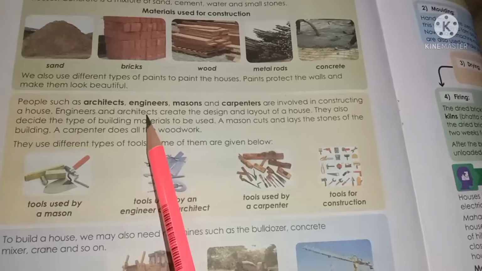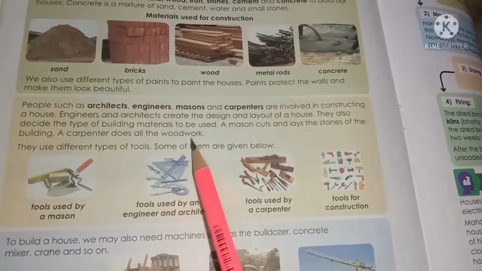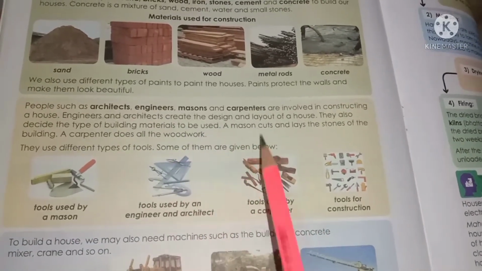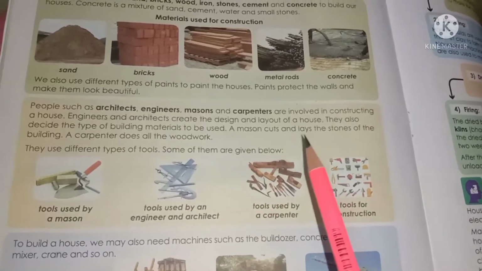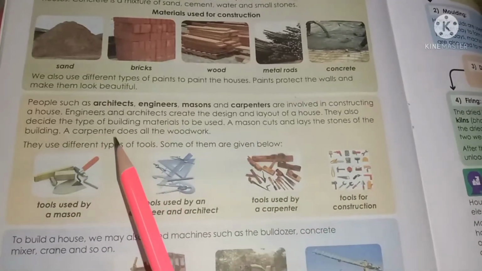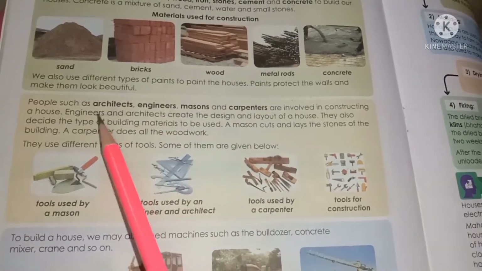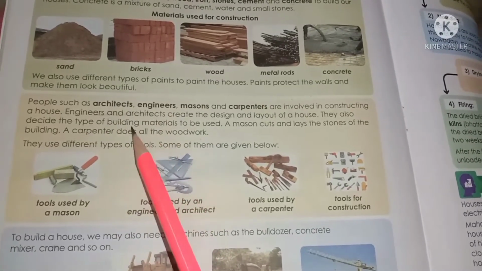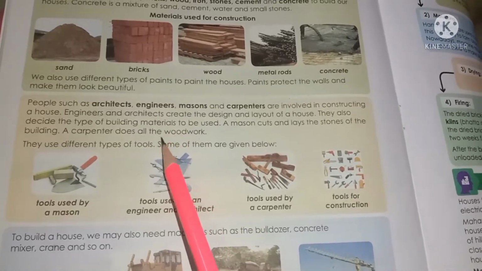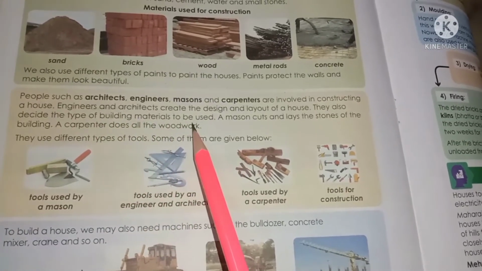The engineers and architects first create the design of a house, that is the layout. They also decide which type of building material should be used for that type of house. So the engineer first makes a plan of the house, and the architect decides which type of design will be suitable for that house in that space, and both will decide the building materials.